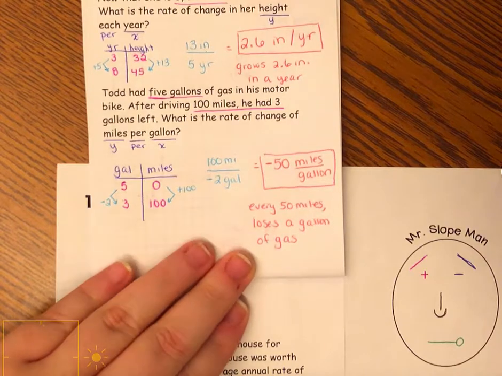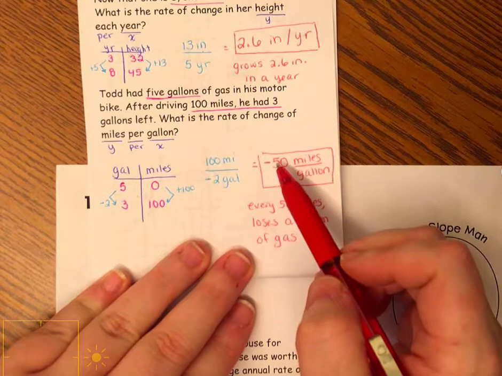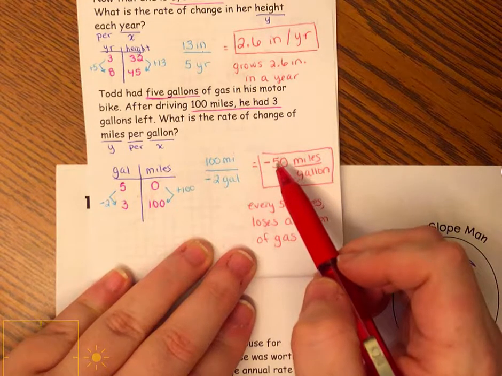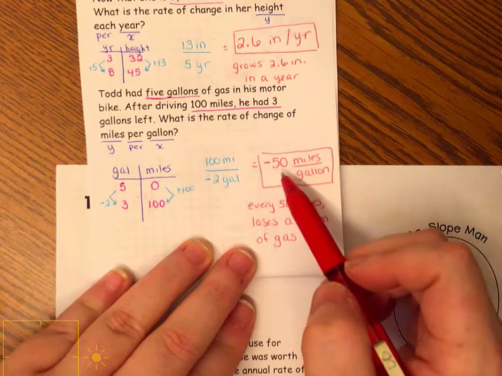The negative can represent either the numerator or the denominator. So the negative 50 could be that positive 50 miles, it's a negative 1 gallon. So every 50 miles, he loses 1 gallon.